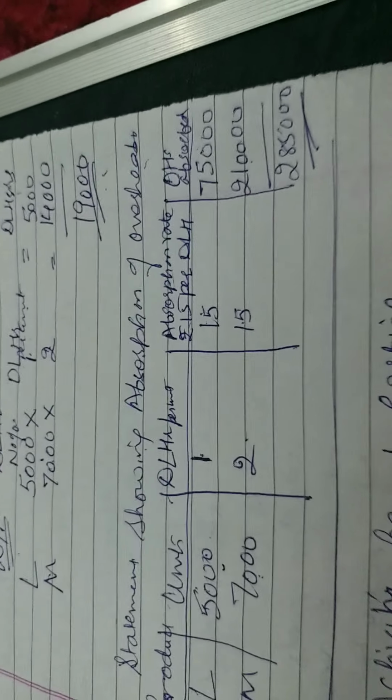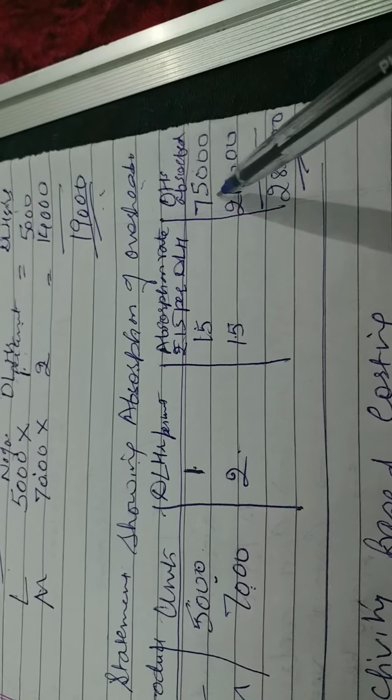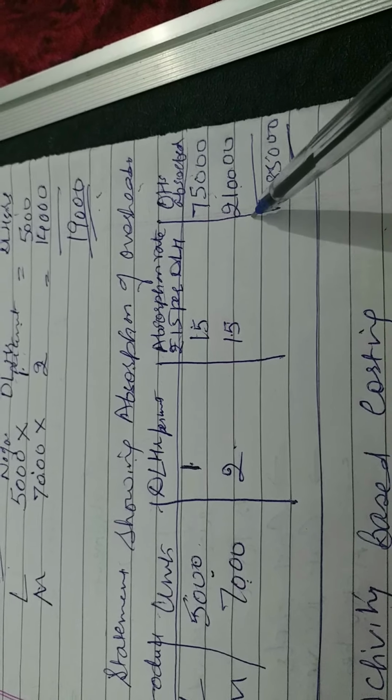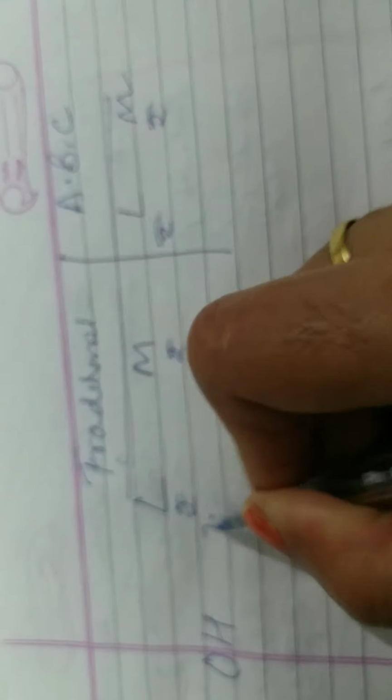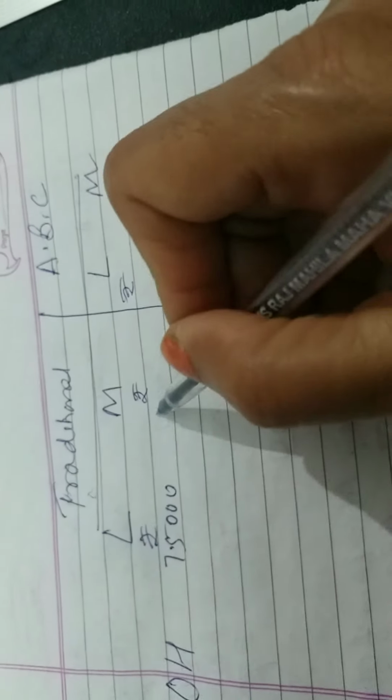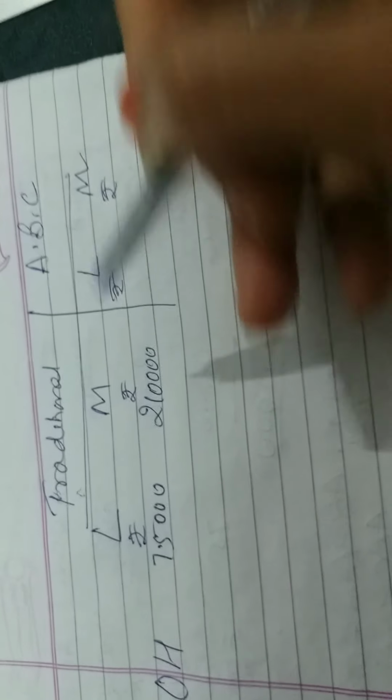just see, it was using this method, traditional method. L was 75,000 and M was 2,10,000. So I'll be writing this 75,000 and 2,10,000.